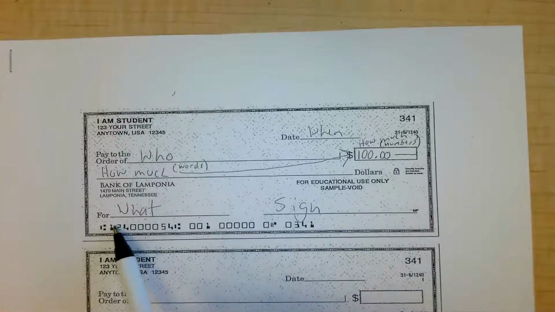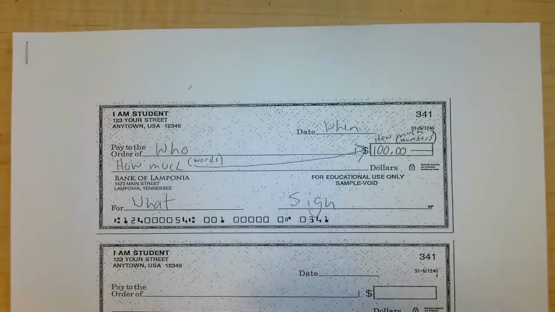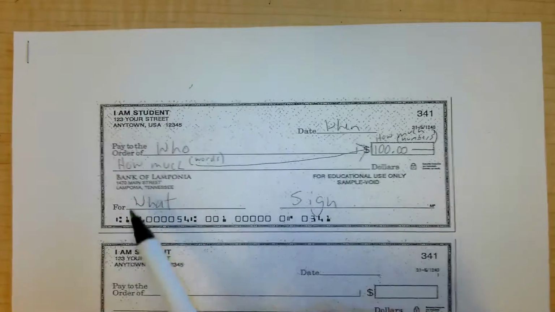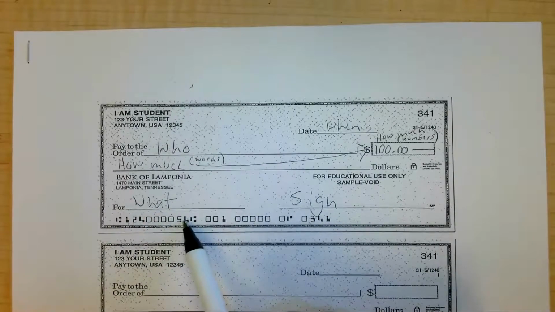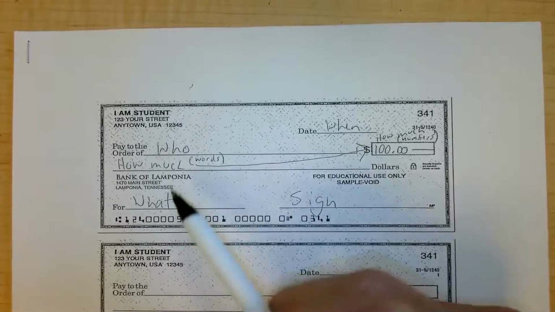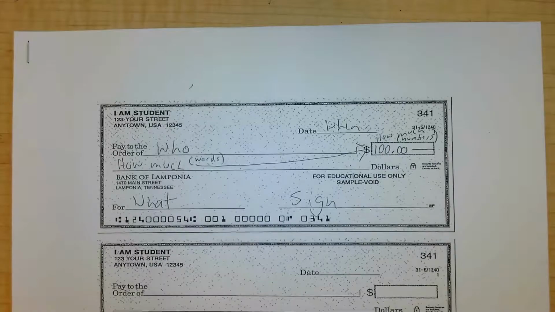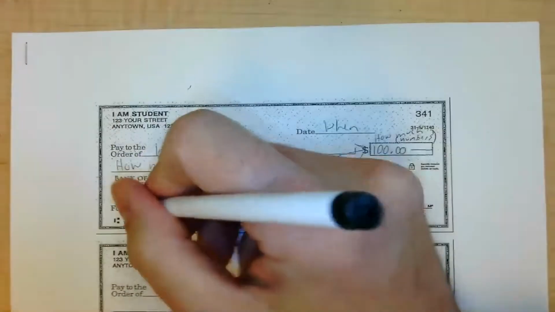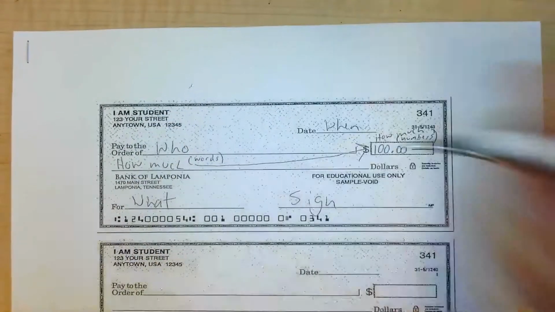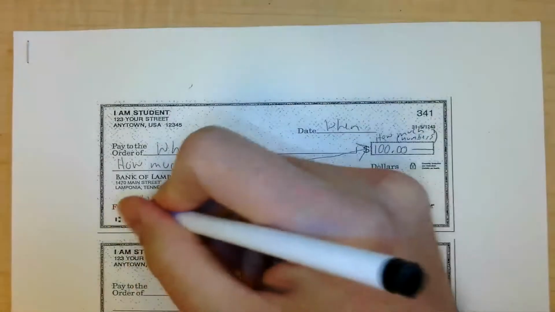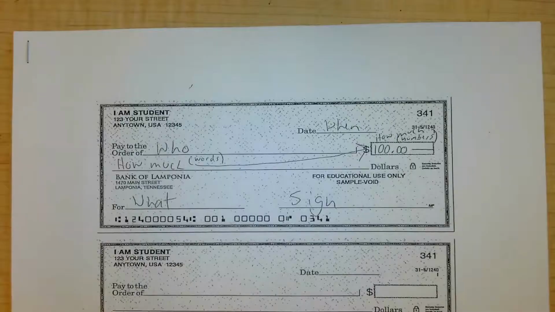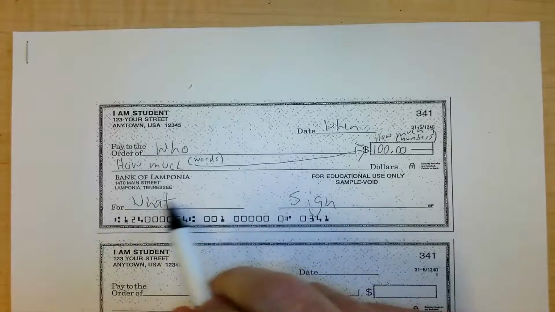Then the lower left is the memo line, or in this case, it's the for line. It's what you, the person, are writing the check for. So if you write a lot of checks and you don't want to forget what they were for, you put a little note to yourself: rent, or maybe bribe for finance teacher, or new computer at Best Buy. Whatever you bought, you can put down here.